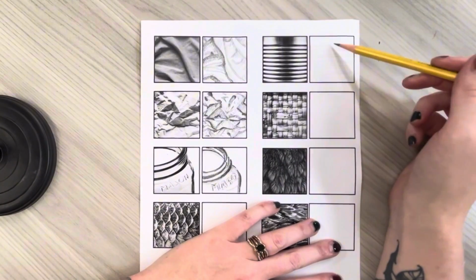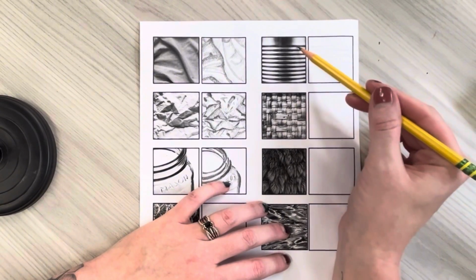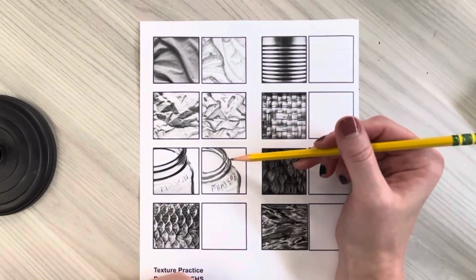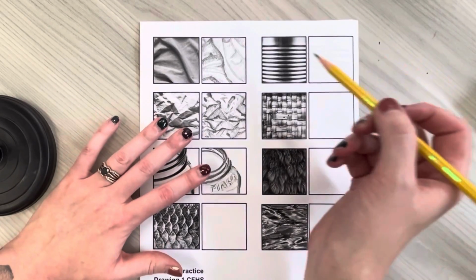For this next one, I already kind of started by placing those shapes that I've been talking about, marking some lines where I see these ridges in the can. The next step, we are trying to make this look shiny. So very similar to glass, I would suggest using a very smooth blending technique with my pencil.